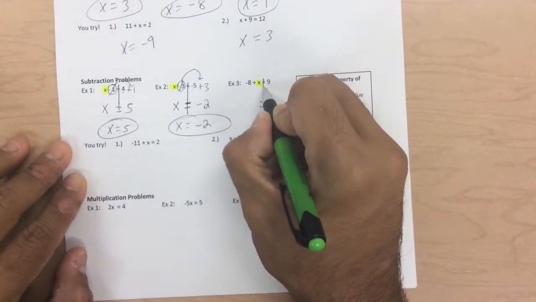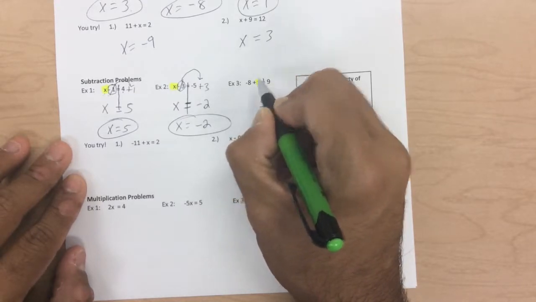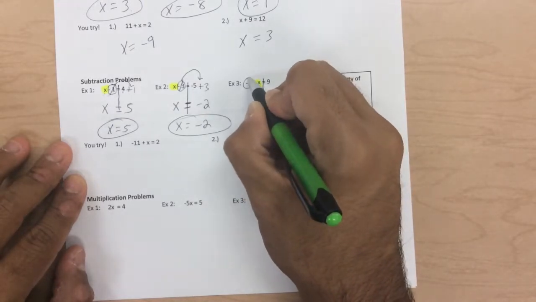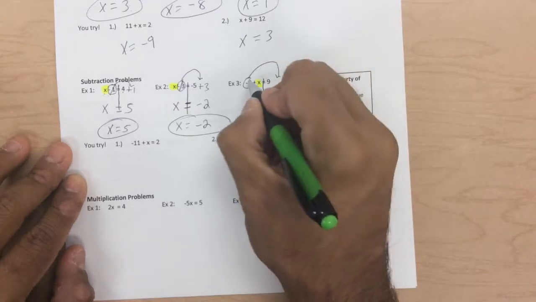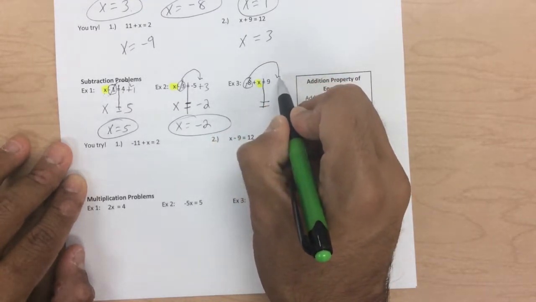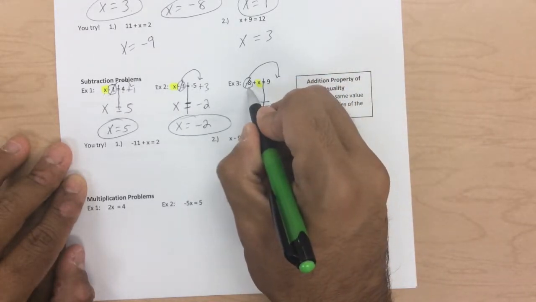Now, on the left side, I have negative 8 plus x. Therefore, I need to move the negative 8 to the other side because x has to be by itself. So I'm going to pick up negative 8, throw it to the other side. I'm going to jailbreak it. And to be able to do that, I do the opposite of the symbol.